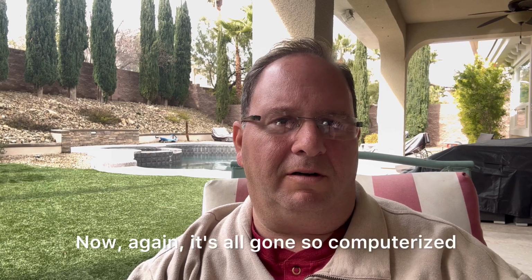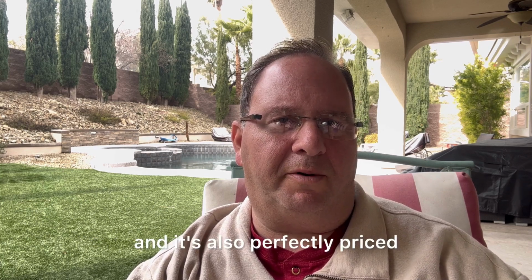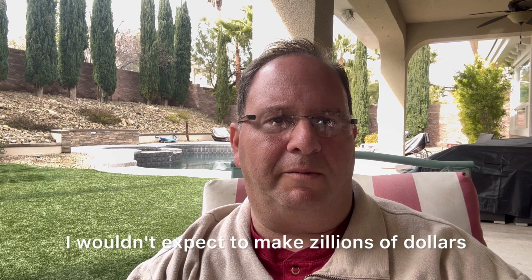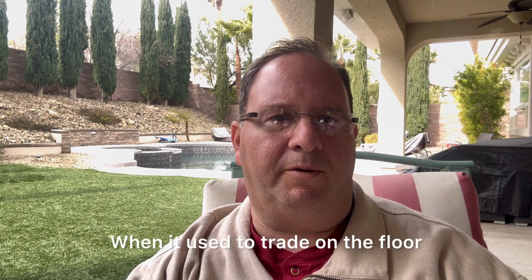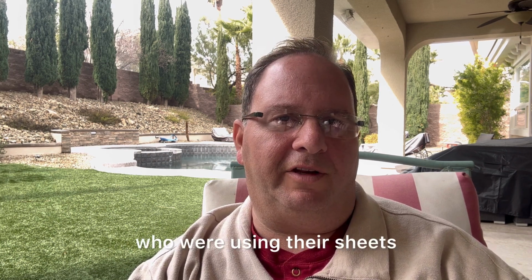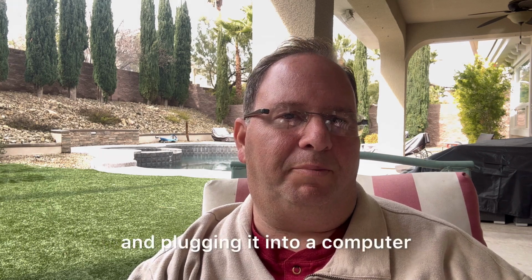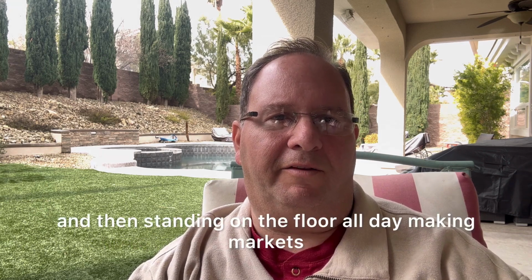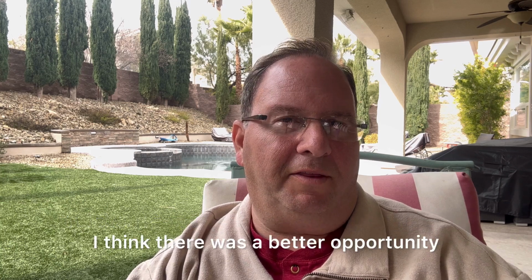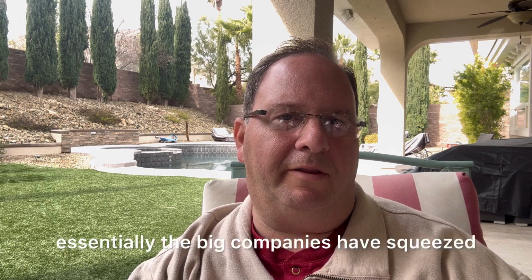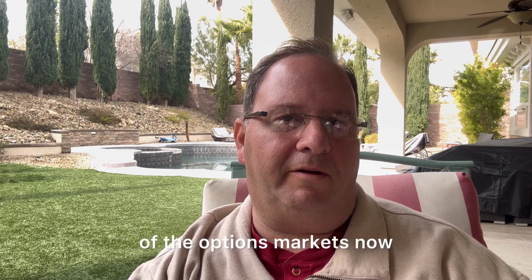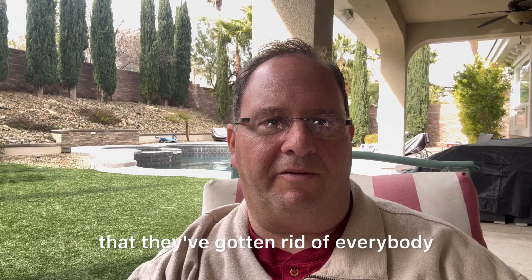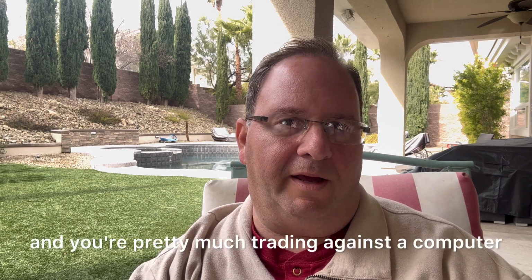Now, again, it's all gone so computerized and it's also perfectly priced. I wouldn't expect to make zillions of dollars on these strategies anymore. When it used to trade on the floor and you had traders who were using their sheets and going to the Black-Scholes model and plugging it into a computer and then standing on the floor all day making markets, I think there was a better opportunity. But the way things have progressed, essentially the big companies have squeezed out the local traders and then they've widened out the spreads of the options markets now that they've gotten rid of everybody and you're pretty much trading against a computer.